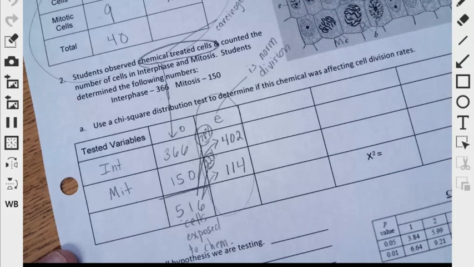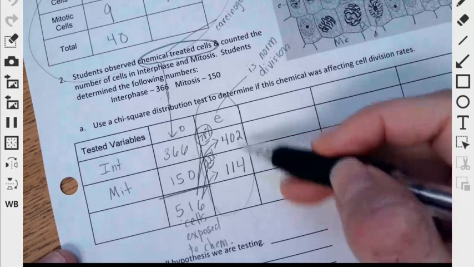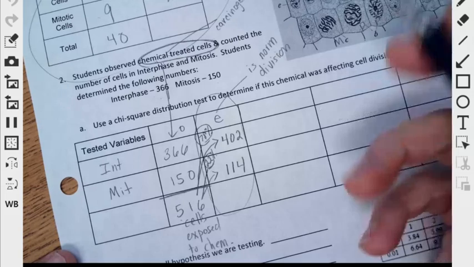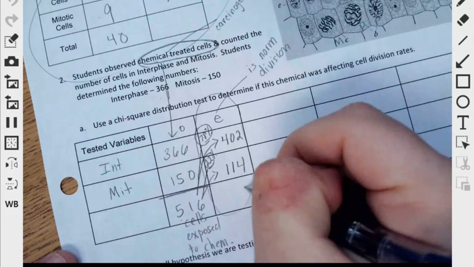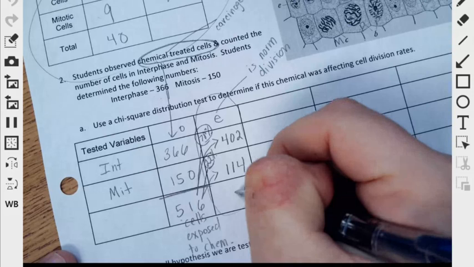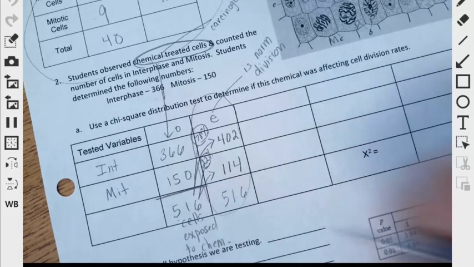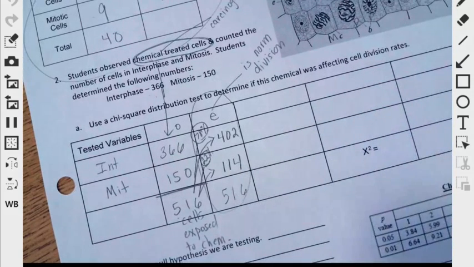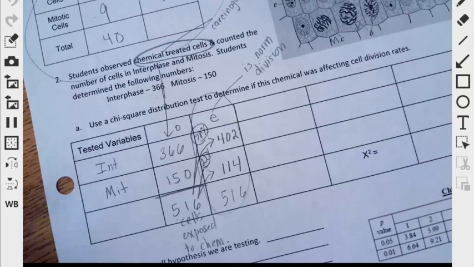And how can I tell that I did that column correctly? It should add up. Yep, they should add up, and they do. So everything checks out, okay? So I'm good to proceed on here.